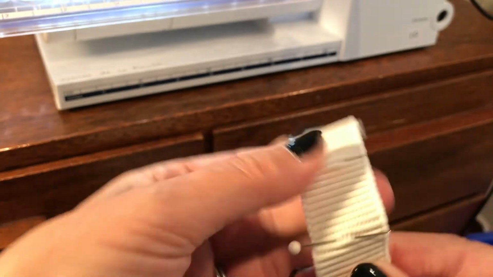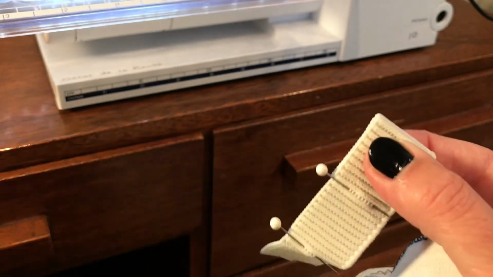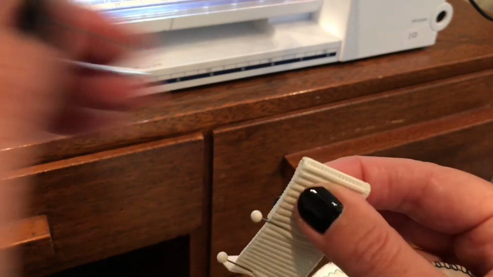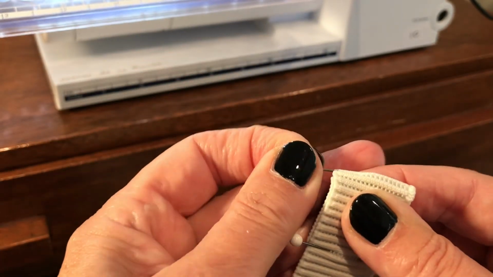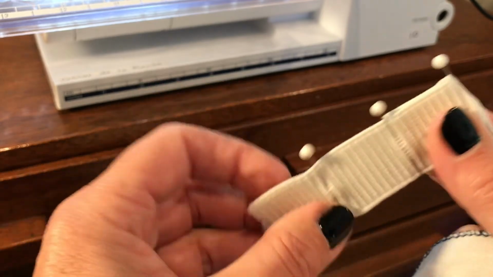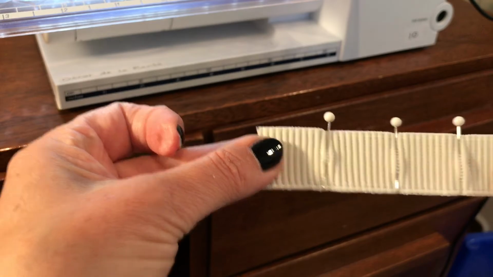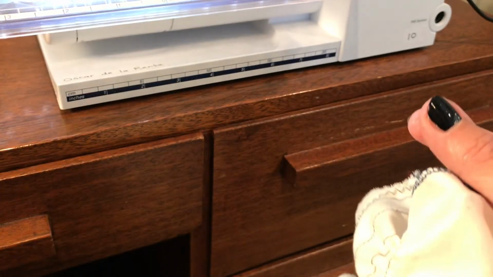Okay, so that's my quarter, and then I do another quarter on the other side. Okay, so now I have 4 quarters on my elastic.